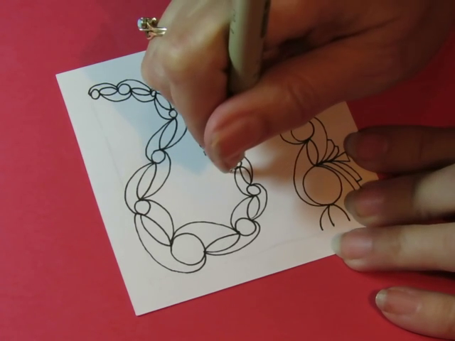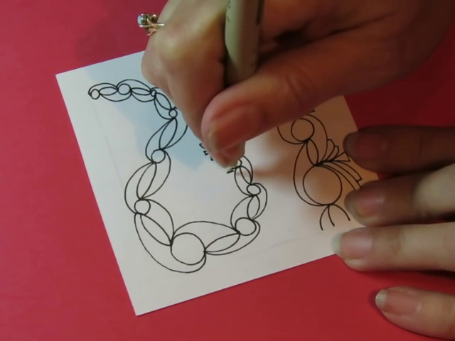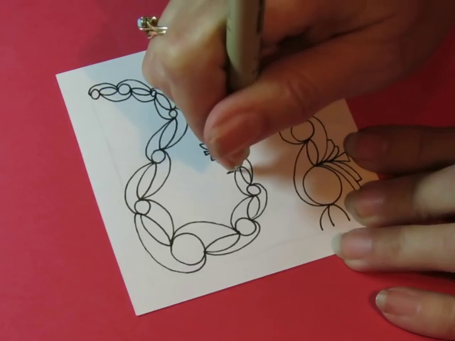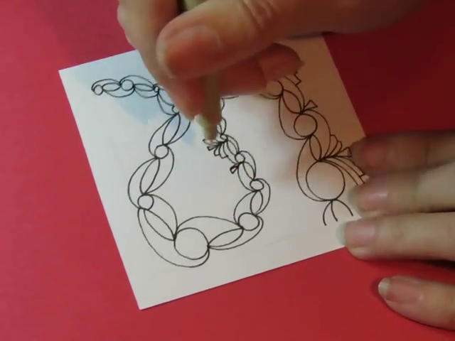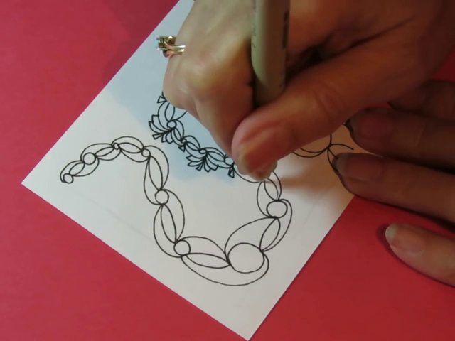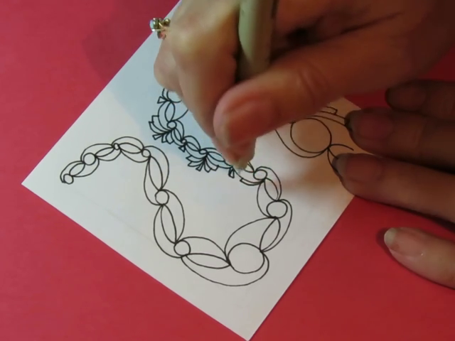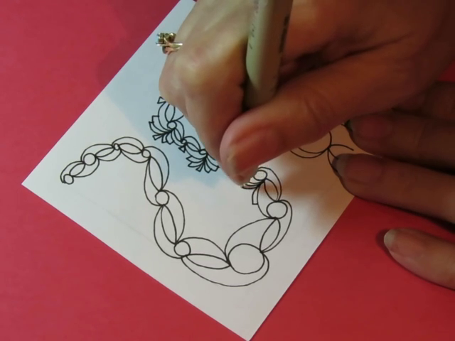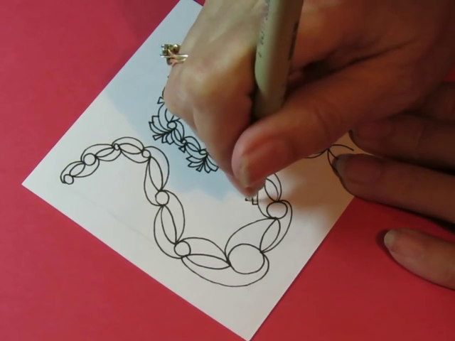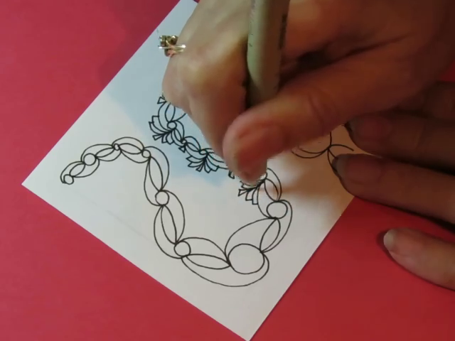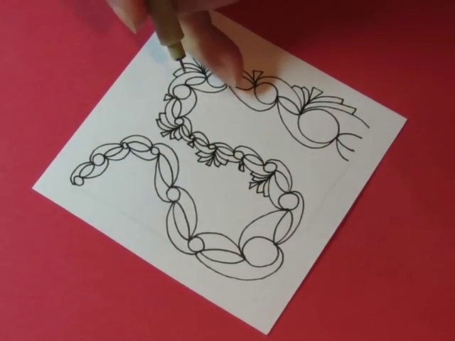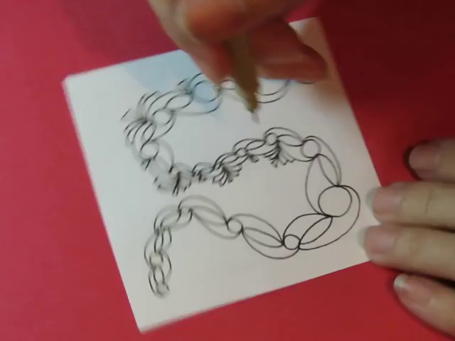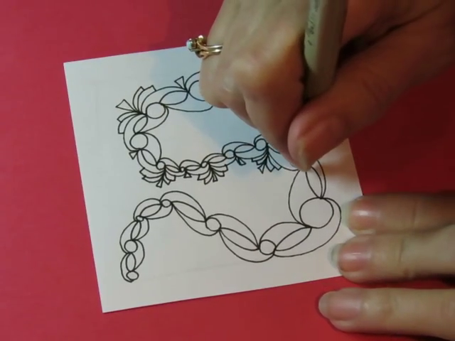And then a triangle, right? Oop, that's not a triangle. There we go. Okay. Over and down, over and down, over and down, over and down, and a triangle. And then just a triangle.